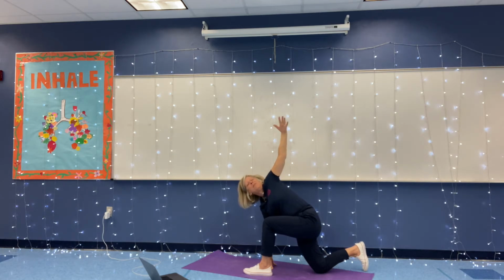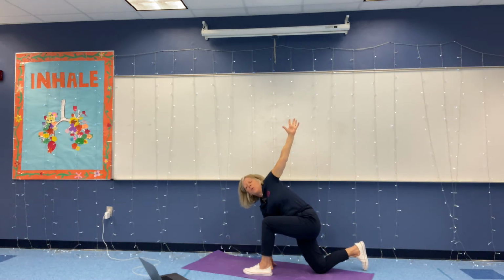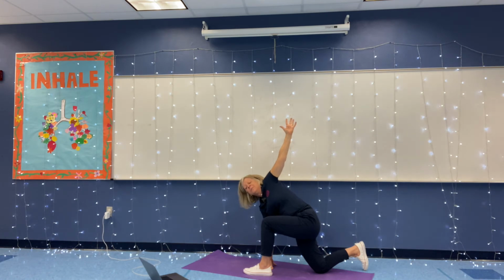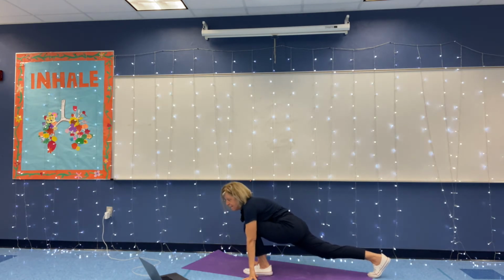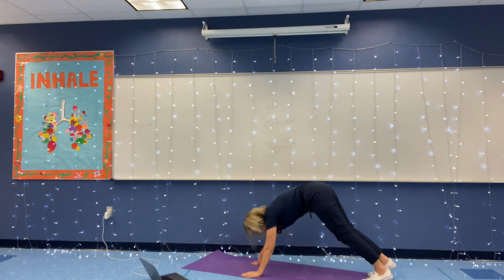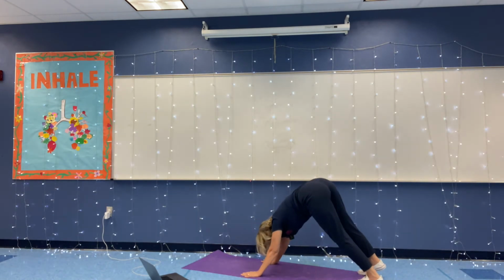Exhale, open up even more, like pull your shoulder back. Breathe in and empty your breath. One more breath in and empty. Bring your hand down. Straighten your back leg and then come back to downward facing dog. Stay in your downward facing dog.